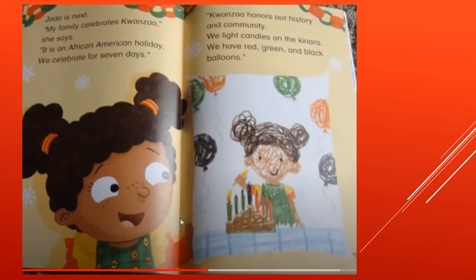Jada is next. My family celebrates Kwanzaa, she says. It is an African American holiday. We celebrate for 7 days. Kwanzaa honors our history and community. We light candles on the menorah. We have red, green, and black balloons.